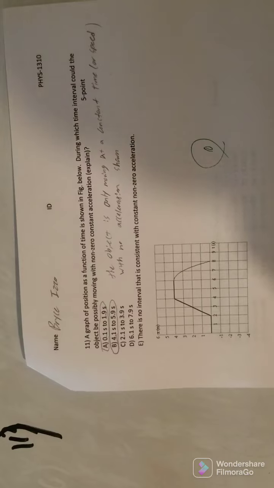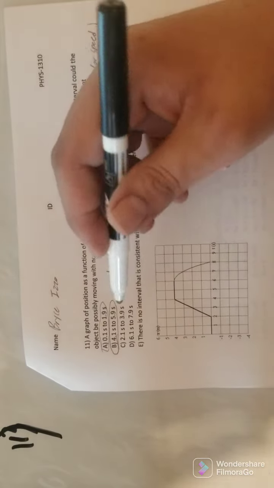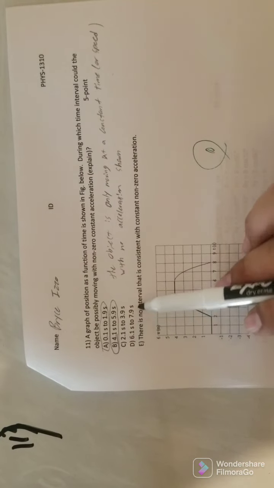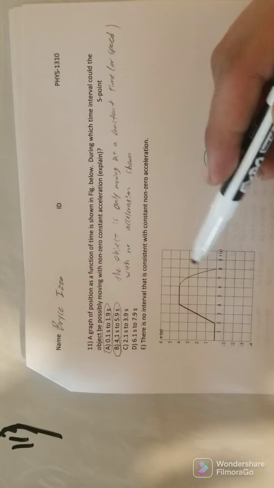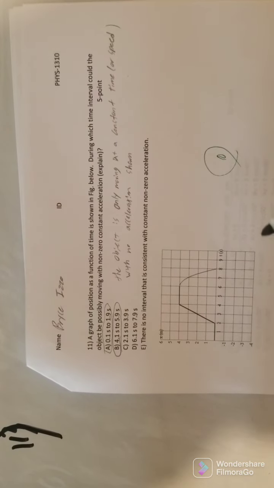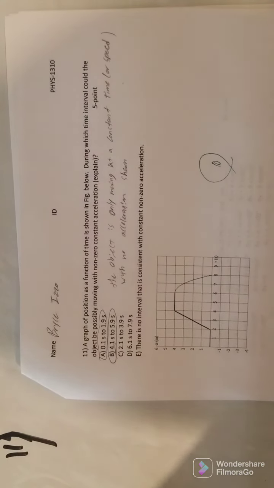I would have to say it would be from 6.1 to 7.9, as it is decelerating, going down, because the slope of the x versus t graph changes, velocity changes, and acceleration is non-zero.